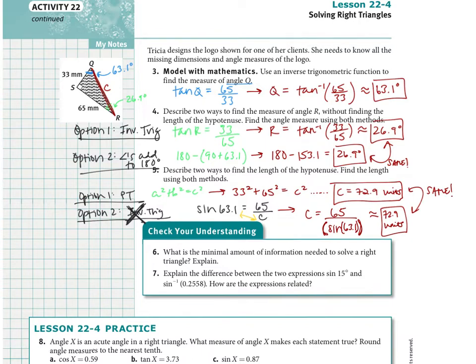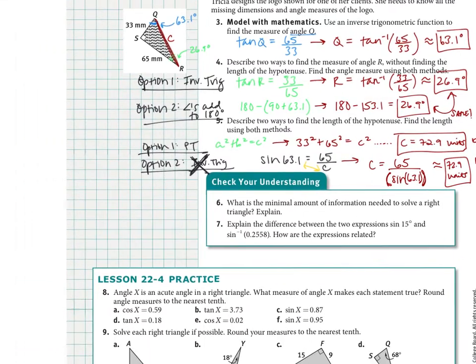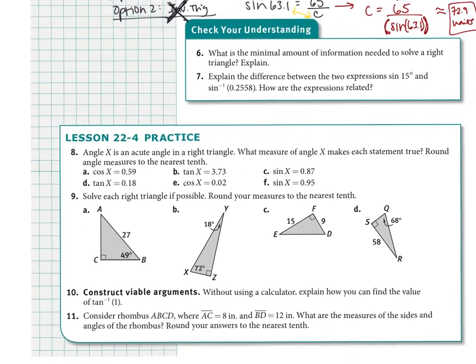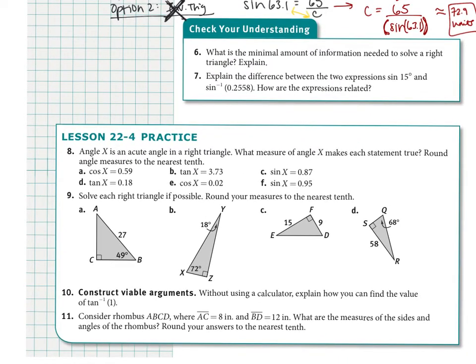Look at us going through a whole bunch of problems, trying some things together. Sweet, this is awesome. Okay, now we're going to go look at numbers 6 and 7 next. So I know I might need some room in the margin, so I'm going to give myself a little bit of room. And let's read these problems together. So number 6 says, what is the minimum amount of information needed to solve a right triangle? And it says to explain. Well, let's not do the explain part, but talk about it together here.